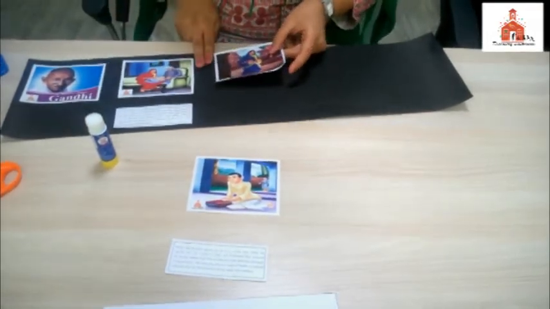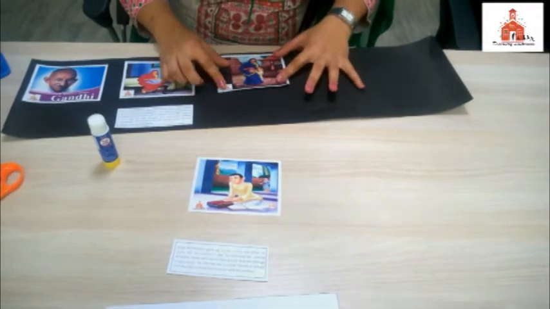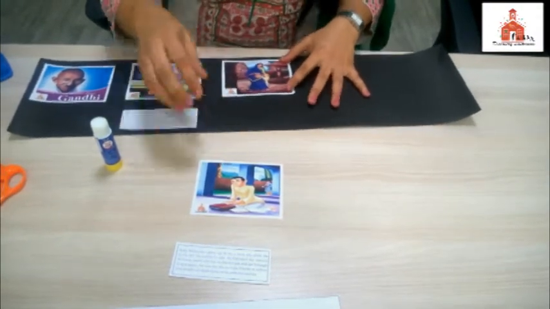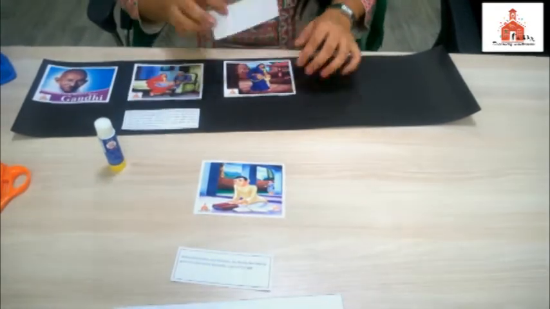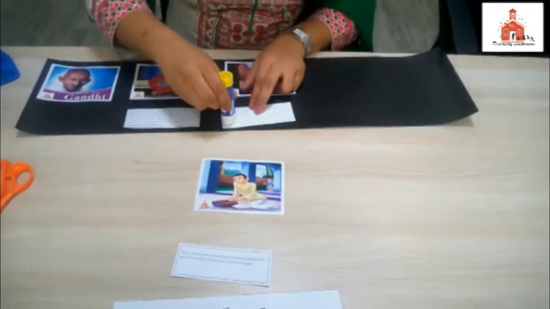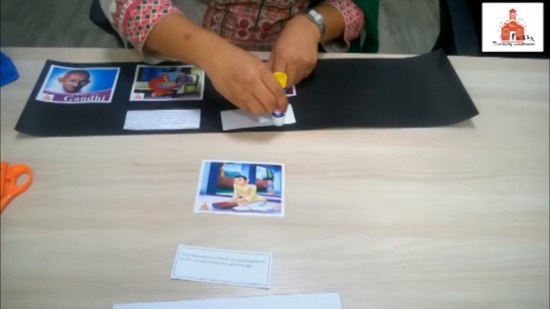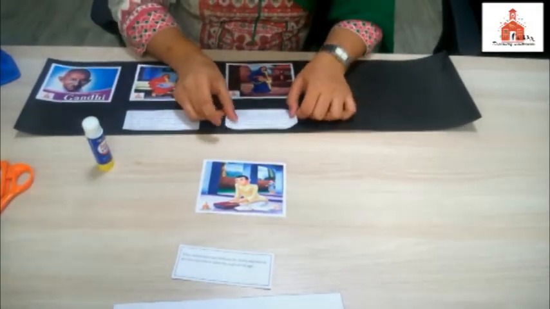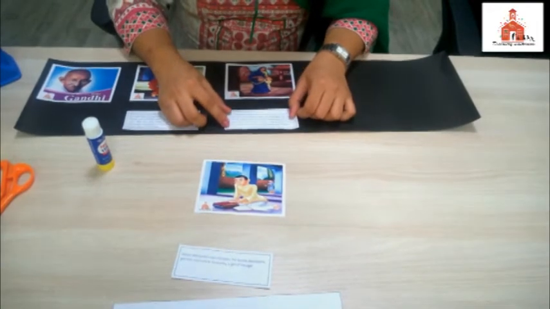Leaving again 2 finger spacing, aligning it the same. I'm going to paste the third card for this next visual along with its content to be read out. Again, leaving it equidistant.